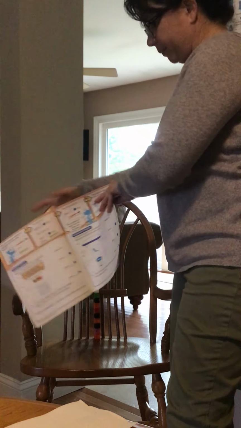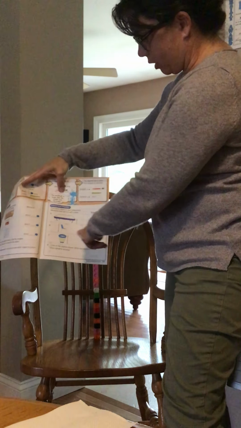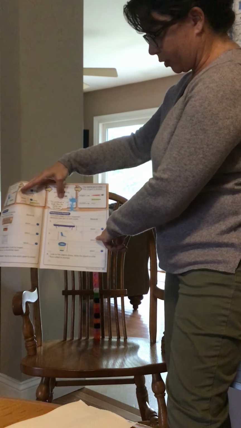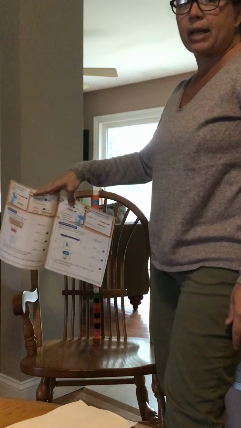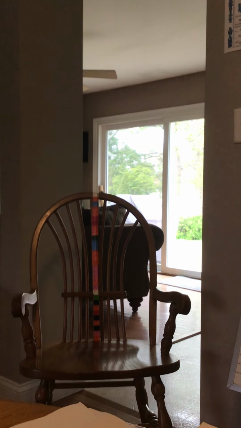So when you go back to your paper, right here, on the chair, go ahead and write about 30 cubes. Now, every chair was different. If we were at school measuring a chair, it would probably not be 30 cubes because the school chairs are a different size than the chairs here at my house.